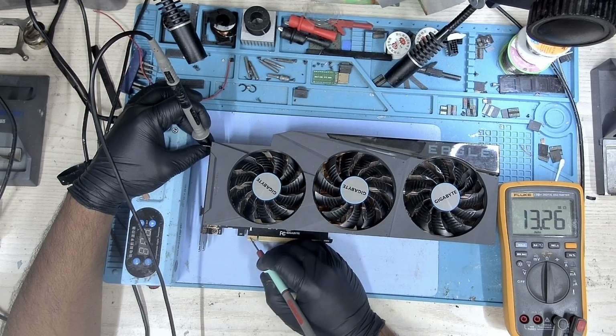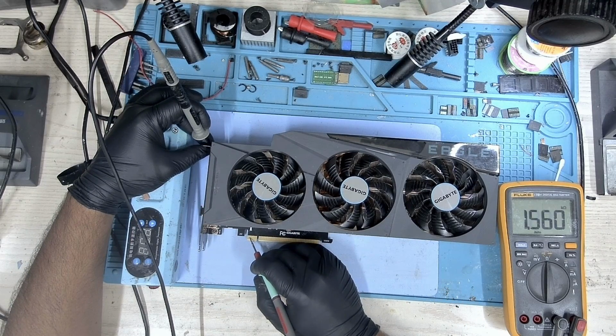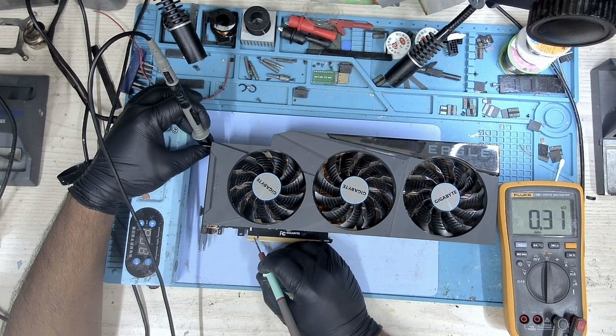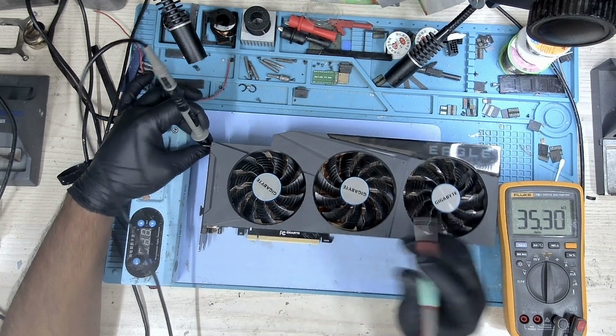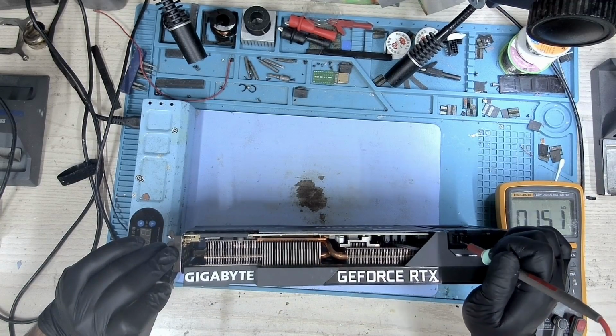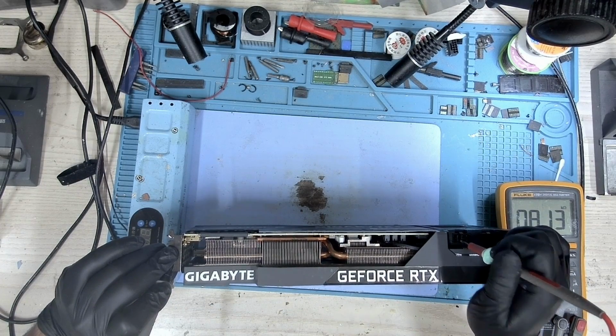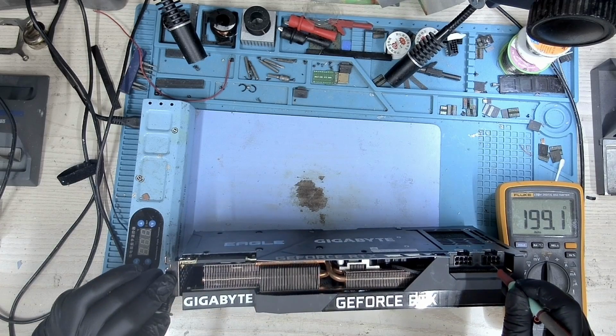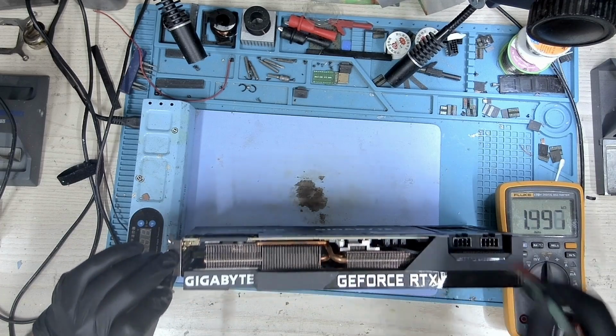Let's check the 12 volts PCIe and we don't have any short. Let's check the 3.3 volt. We don't have any shorts. 8 pin. We don't have any shorts. The second 8 pin. We don't have any shorts either.